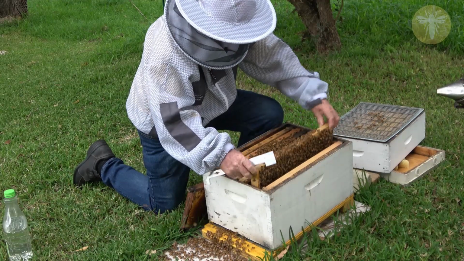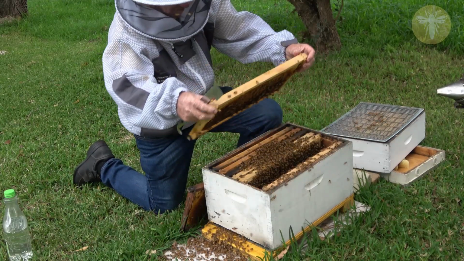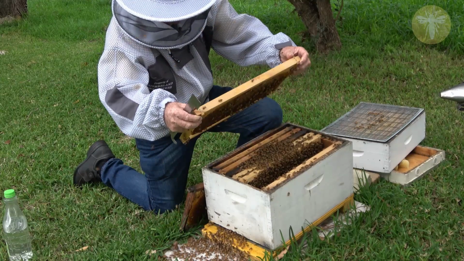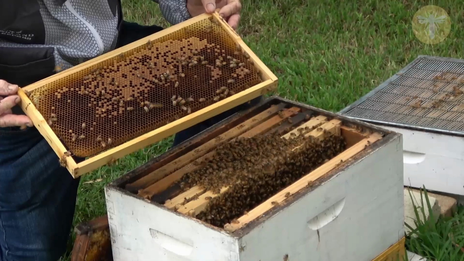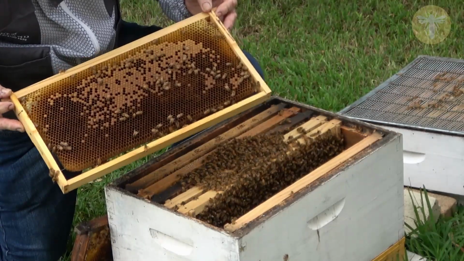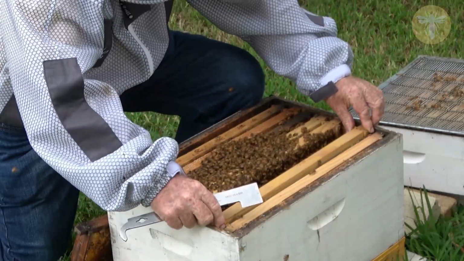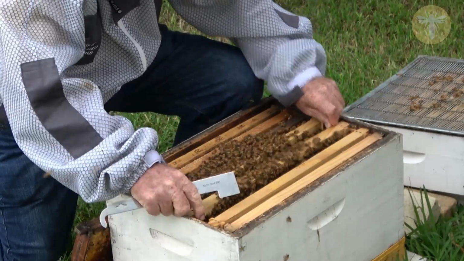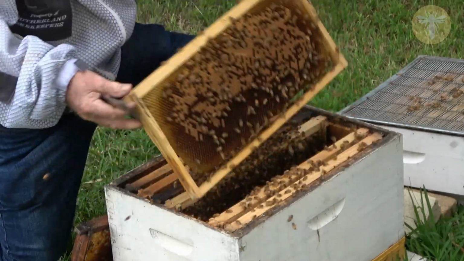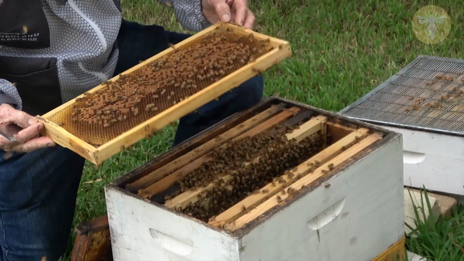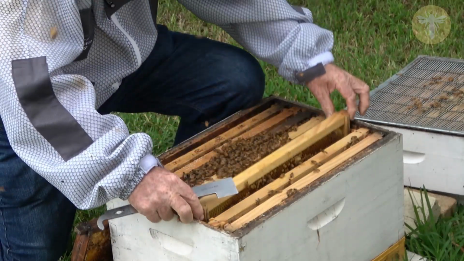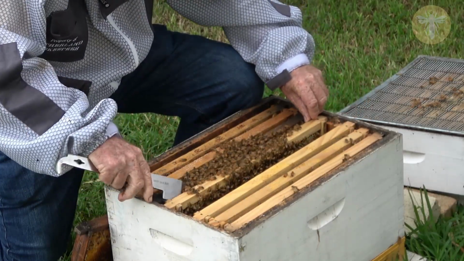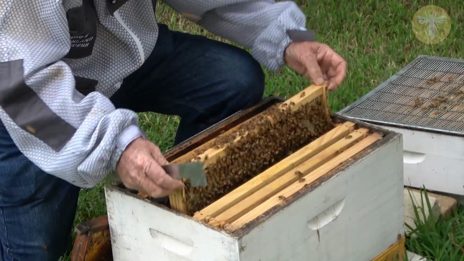I then go to the next frame, shake the bees off, pull it out, look into the cells, the bottom V, hold it that way to the other side, look into the cells and look in the bottom V, and I then proceed across the whole colony, shaking the bees off, looking like that, into the cells, for perforated cappings. Anything that's unusual I need to note and have a closer look at.